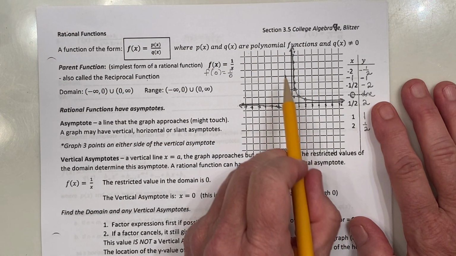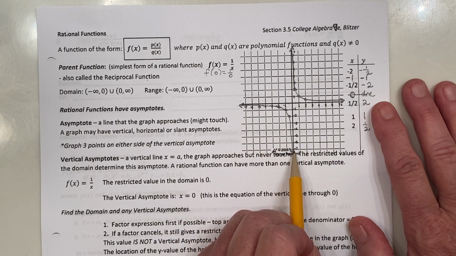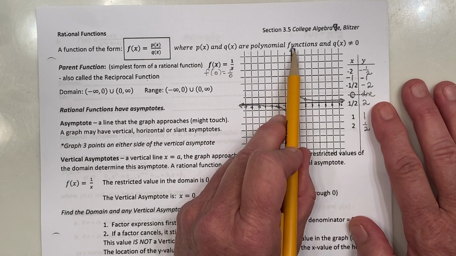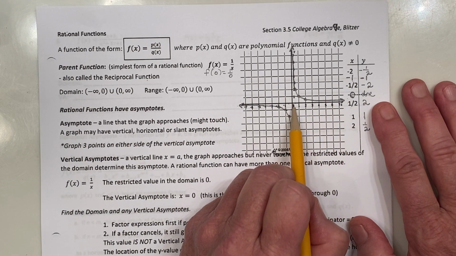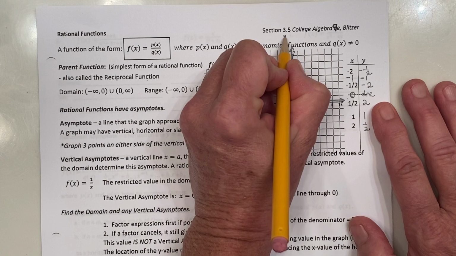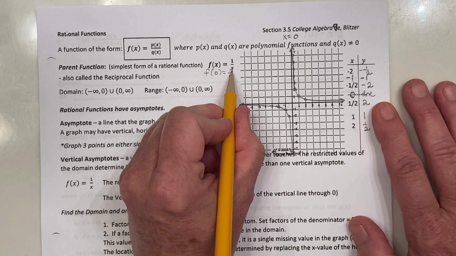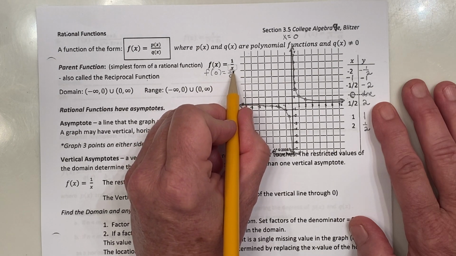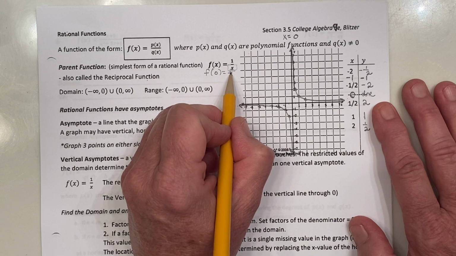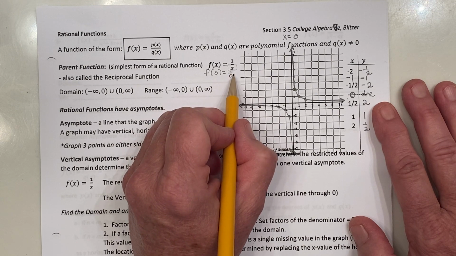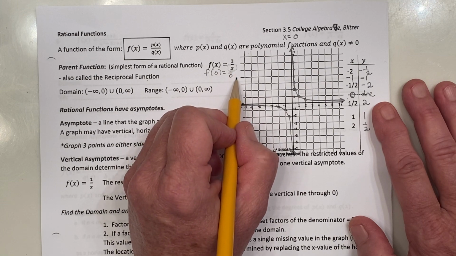Okay, notice that we have a break in this graph at x equals 0. If I tried to draw this graph, I would have to lift my pencil at x equals 0 to get to this other branch of this rational function. So x equals 0 is what we call a vertical asymptote. It's a vertical asymptote. And it's actually the restricted value of the function. And a while ago in section 2.6, we saw restricted values come from setting the denominator of the equation, if we have a rational function, equal to 0.